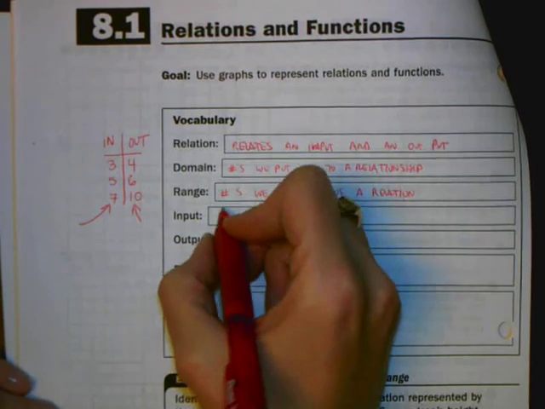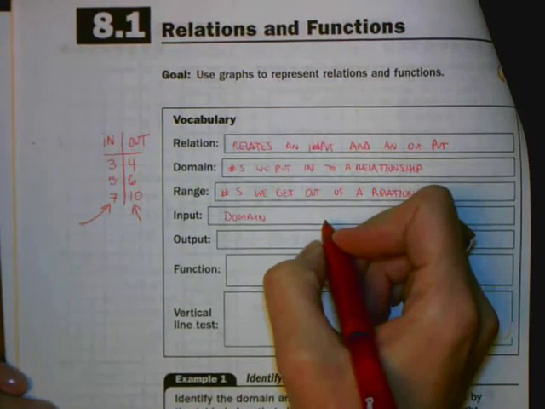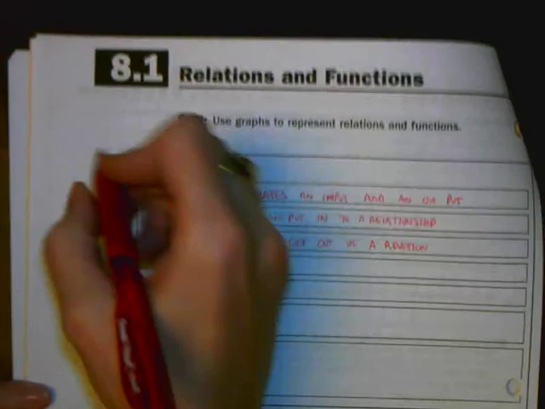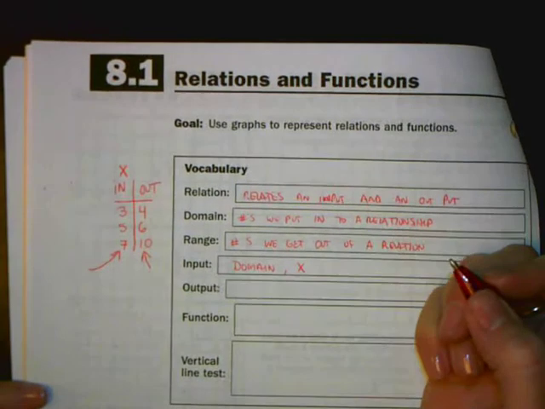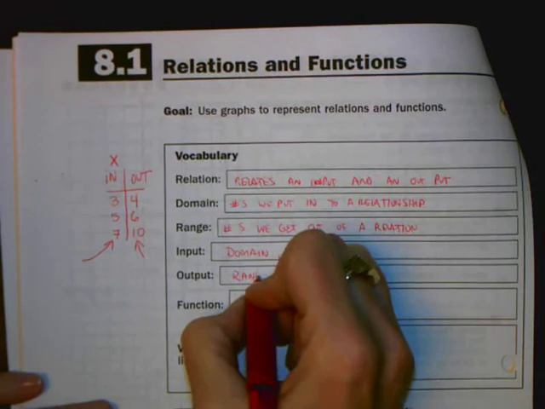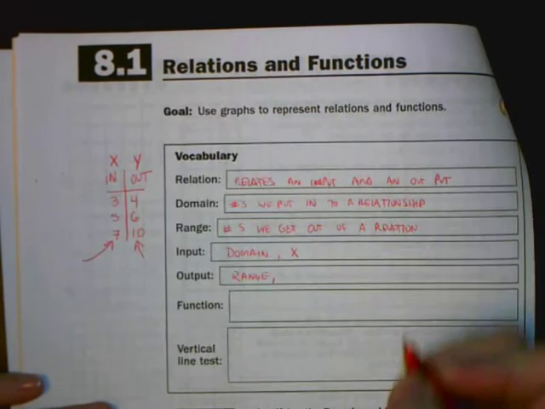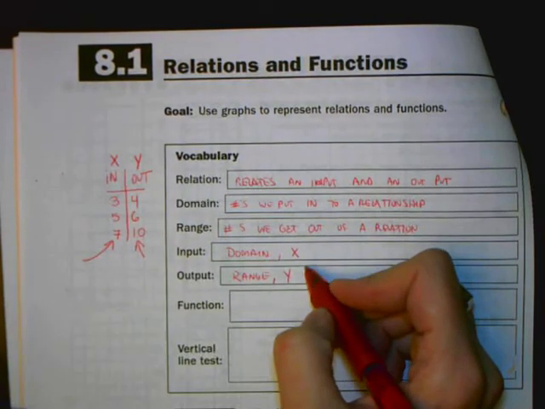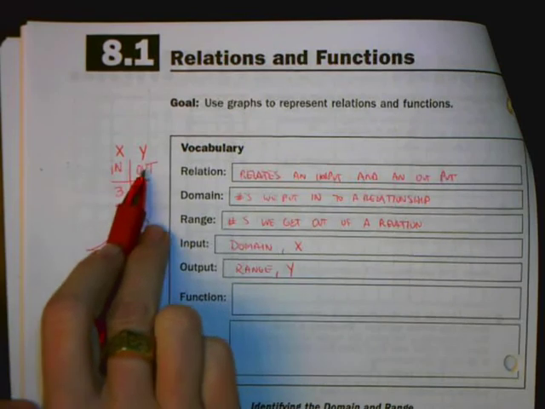Input is another word for domain. It's the thing that we put into the function. Typically in math, we're going to track these using the variable x. We're going to use x to be our input. Output is the range, the things that we get out of our relation, and typically we're going to track that using y. Now there's nothing magical about x and y. We use them often by convention, but we could have our inputs be m and our outputs be p.